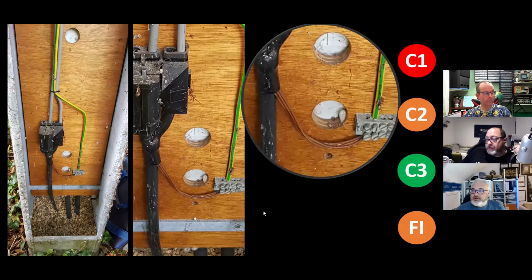What have we got on the poll? All right, let me get 70% voted. There you go, 70% have voted. We've got 61% went with C1, 32% went with C2. So, what's your thoughts on this, then?